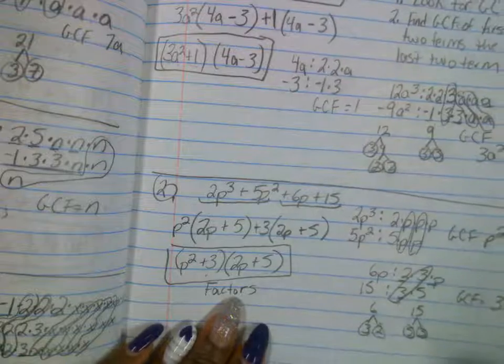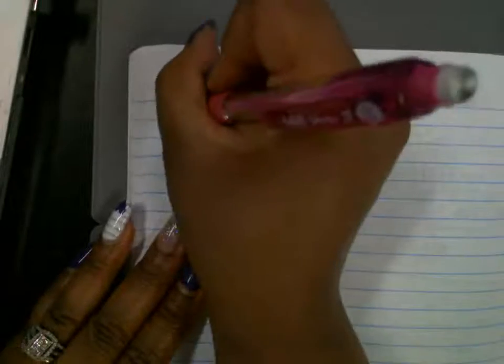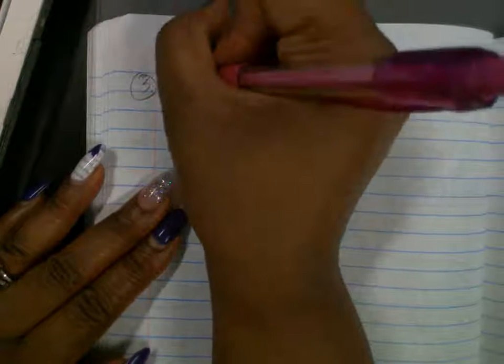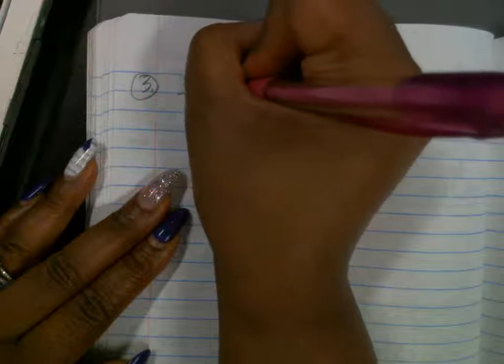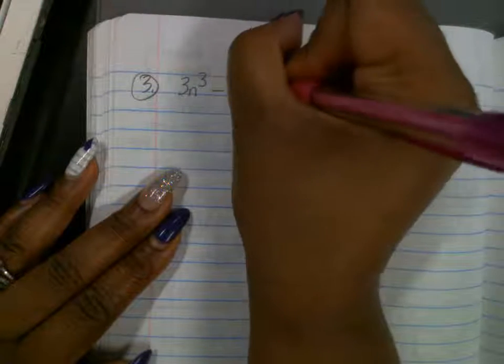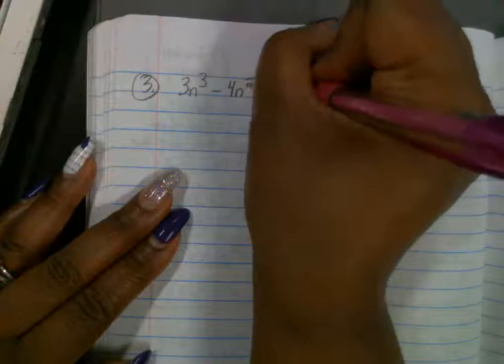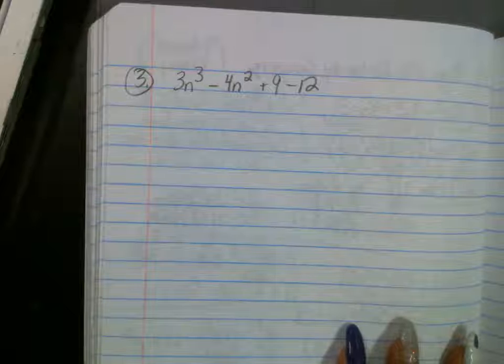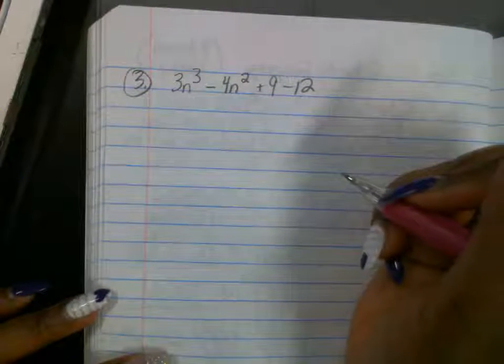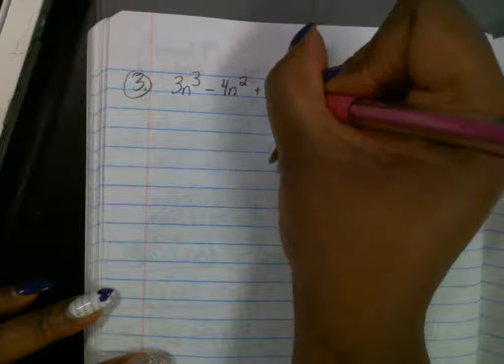Anybody still copying too? Okay, so let's do this one. We have 3n to the third power minus 4n to the second power plus 9n minus 12. Again, 4 terms. So we always look for a GCF for all 4 terms.